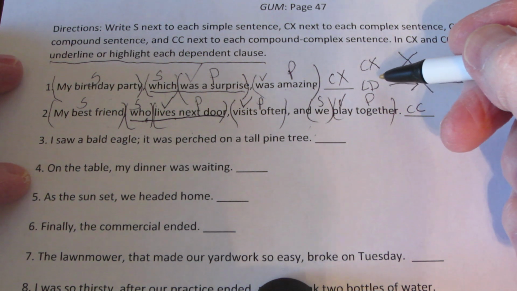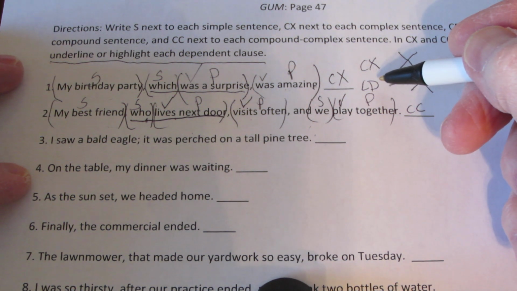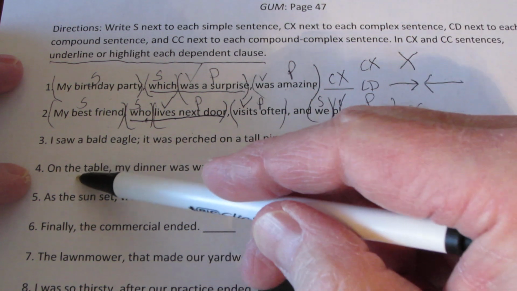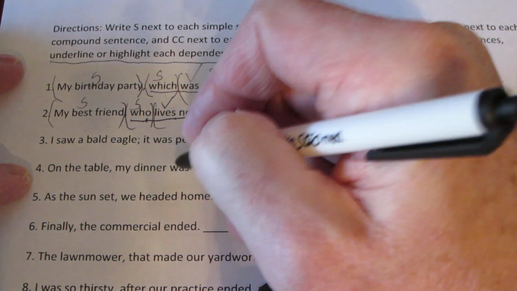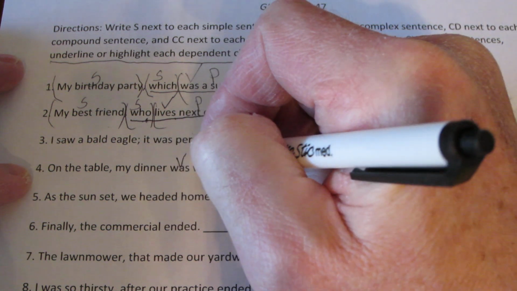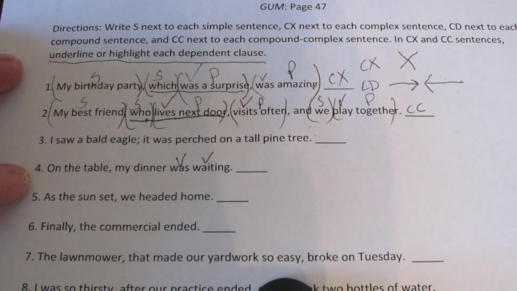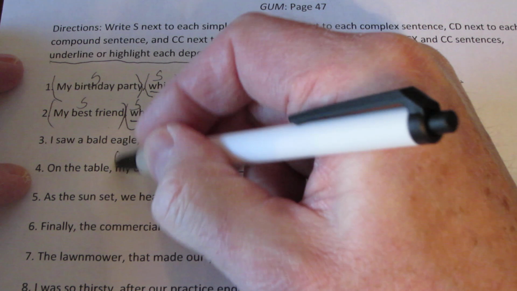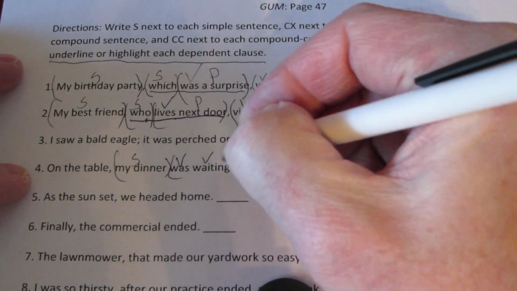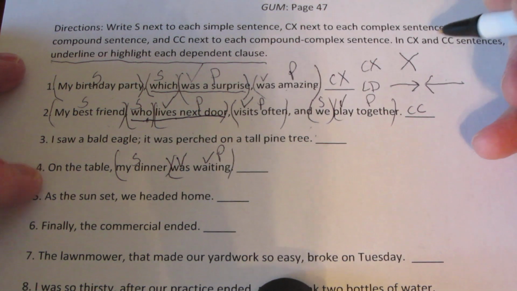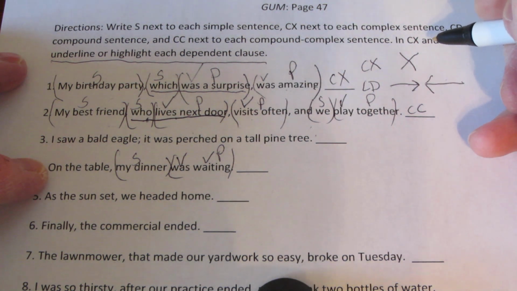So number 4, step 1, we're not going to change. Do I have a verb? No. Ooh, yes. Was is a helping verb, and waiting is the main verb, right? Step 2, who or what was waiting? My dinner. There's the subject. And what happens to my dinner? Was waiting. So what do I do with on the table?